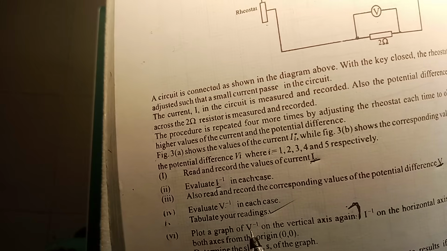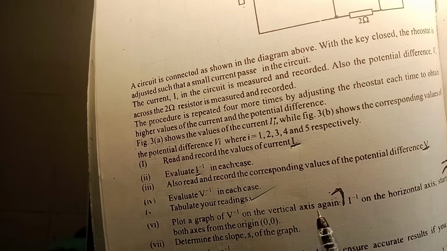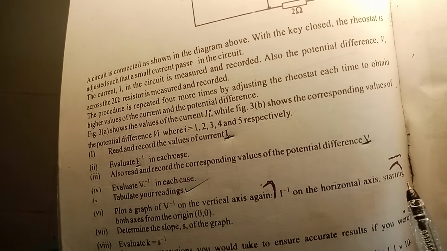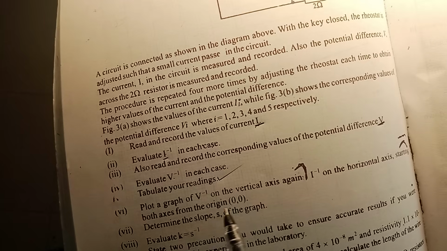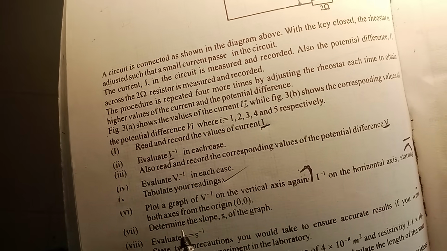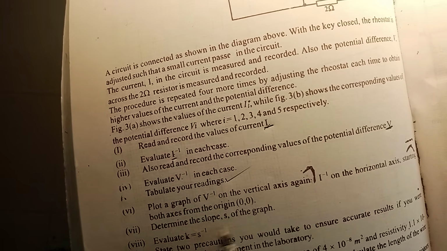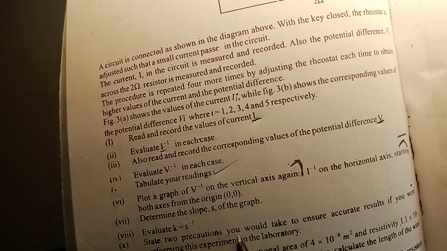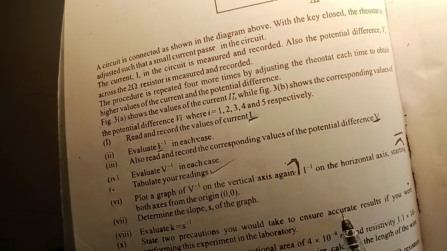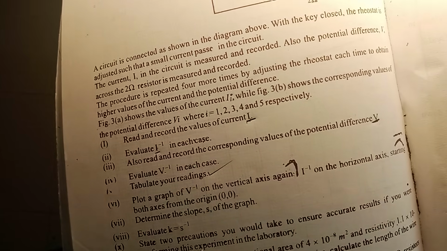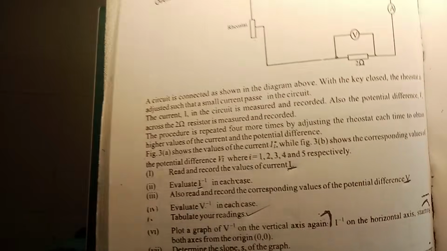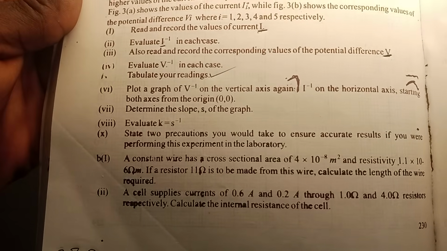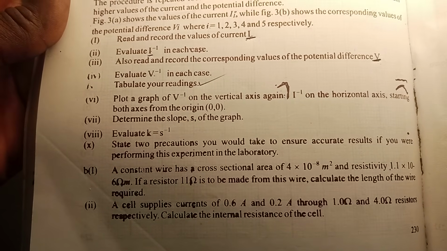Plot a graph of V inverse on the vertical axis against I inverse on the horizontal axis, starting both axes from the origin 0, 0. Determine the slope S of the graph. Evaluate K is equal to S inverse. State 2 precautions you would take to ensure accurate results if you were performing this experiment in the laboratory. You may screenshot the remaining information and then we'll use it later.